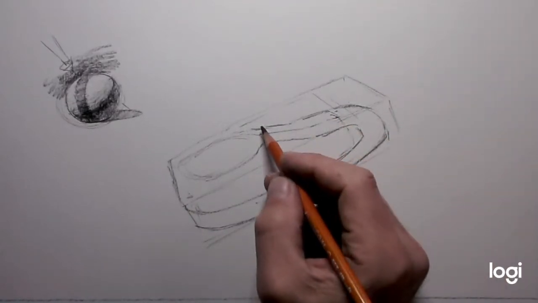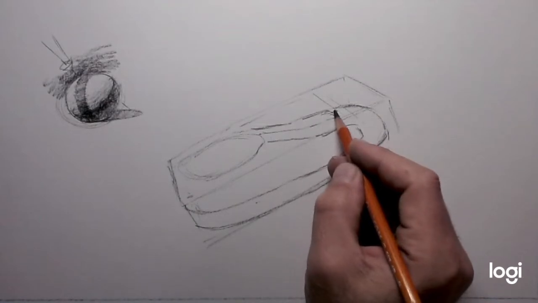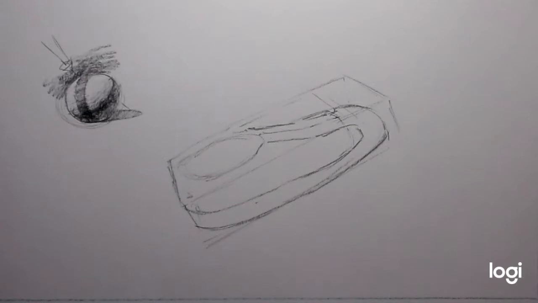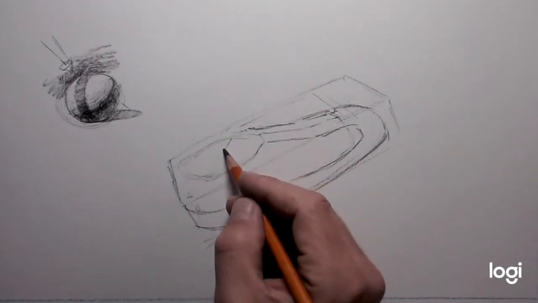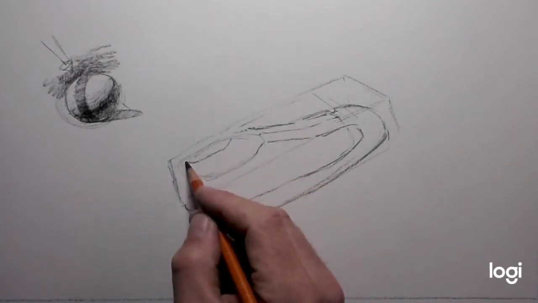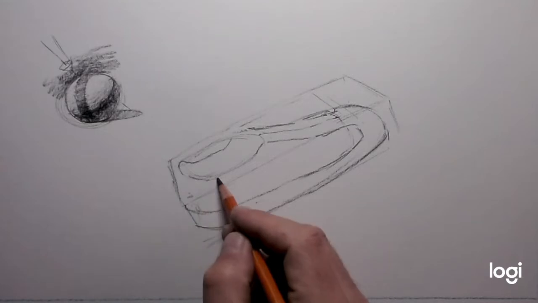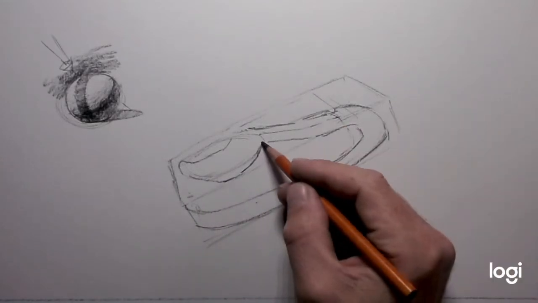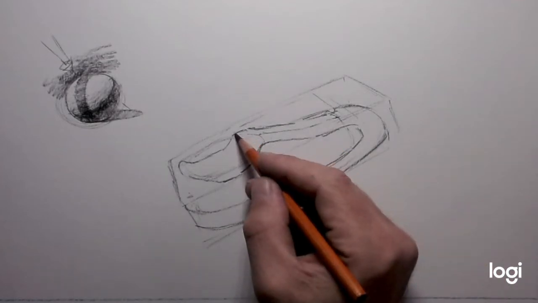And then we have the other center line, which will go here, and that would go over. Another thing that happens on this shoe is the shape of this ellipse works like that.